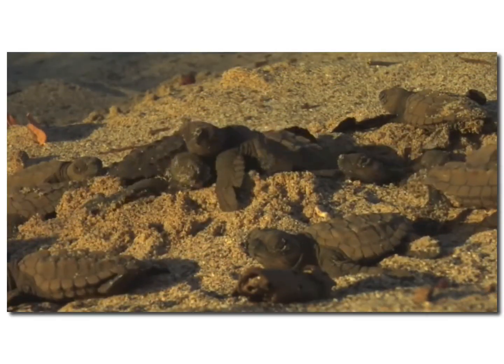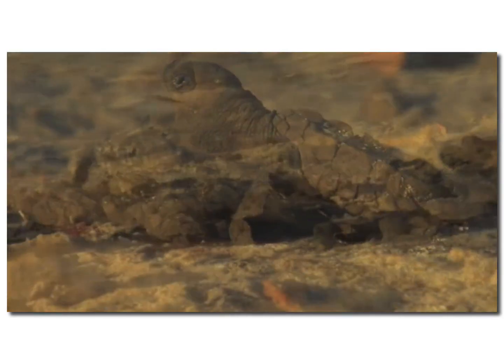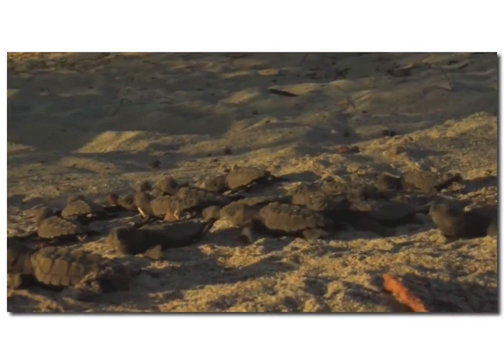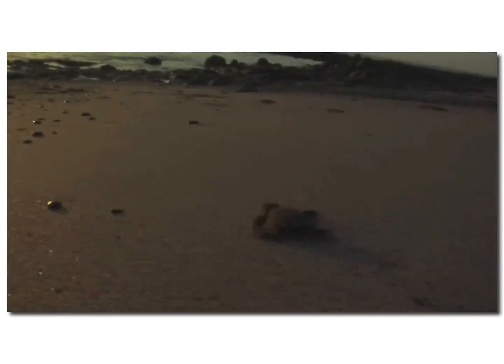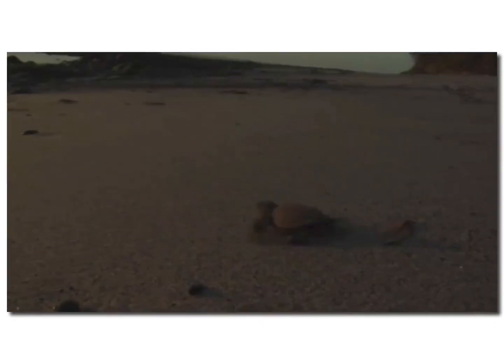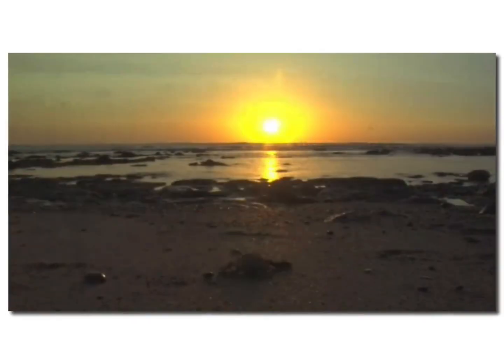Sometimes that can happen, by the way, and they head in the wrong direction, and that's not a good thing. But more often than not, they'll just go right to the beach. Well, they're on the beach. They'll go right to the water. So that guy and his friends are doing the right thing. There he goes.